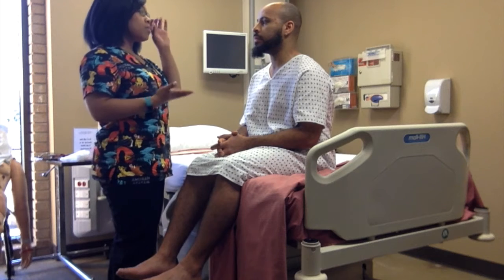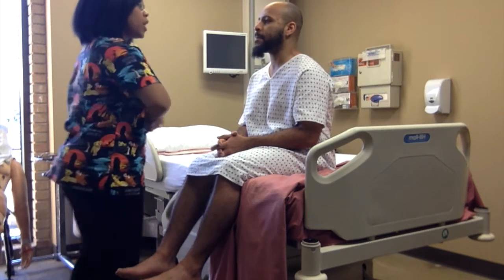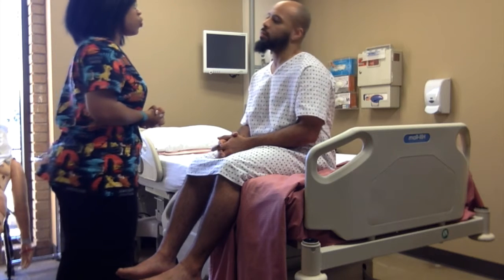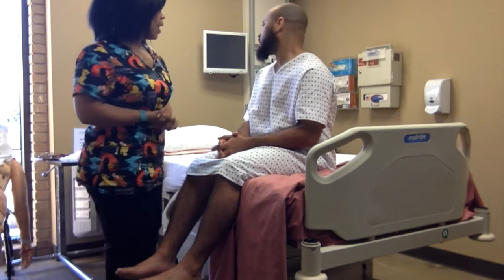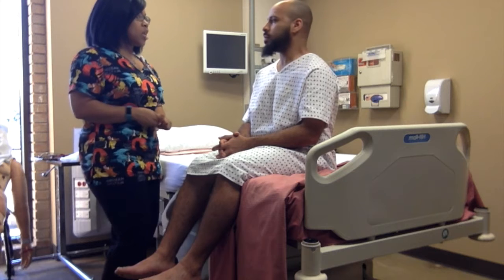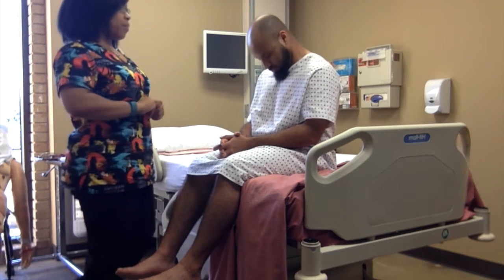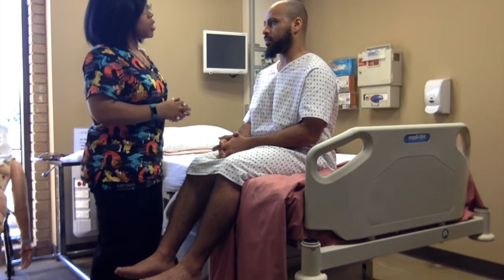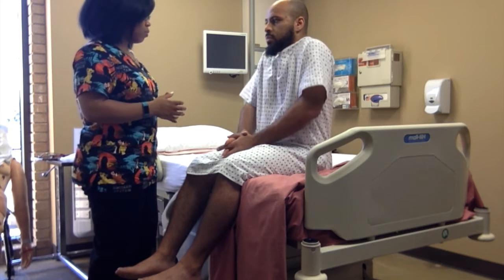Okay, next I'm going to observe the range of motion in your neck. Could you bend your neck from side to side? Could you rotate your neck from left to right? Could you rotate your neck frontward and backward? Okay, and lastly, I'm going to have you shrug your shoulders, which exhibits cranial nerve number 11.